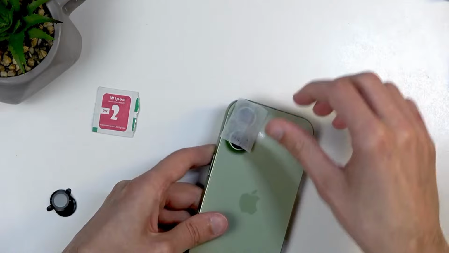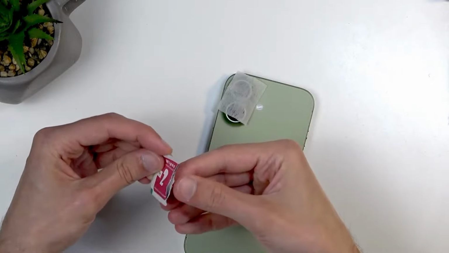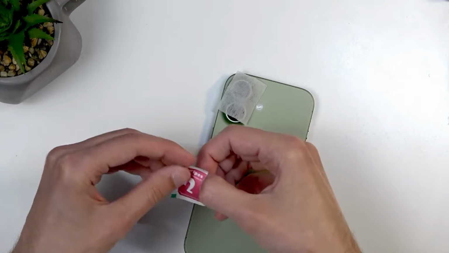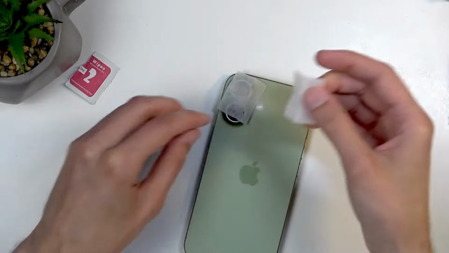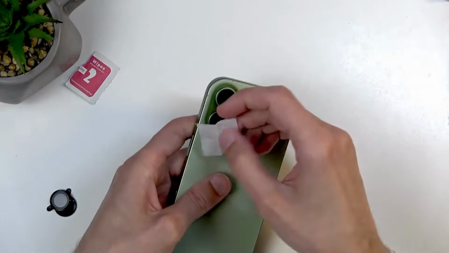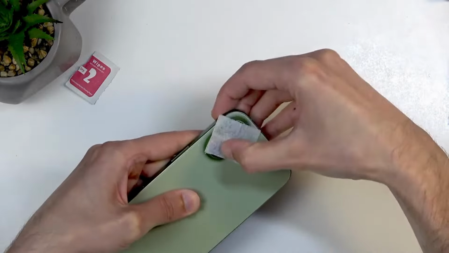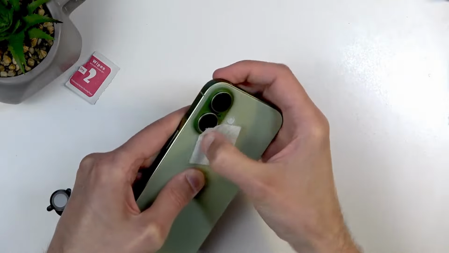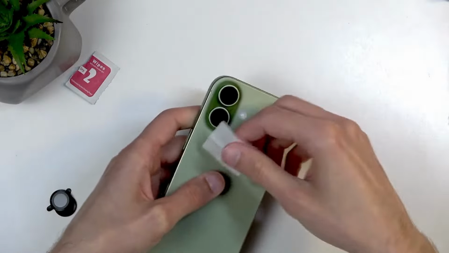Okay, so once we got that clean, you can get the other wipe. There we go. And just wipe it down. Okay.